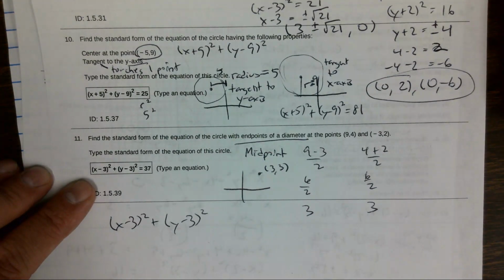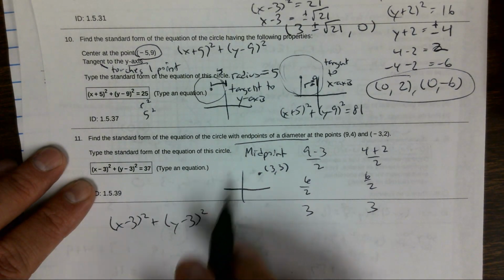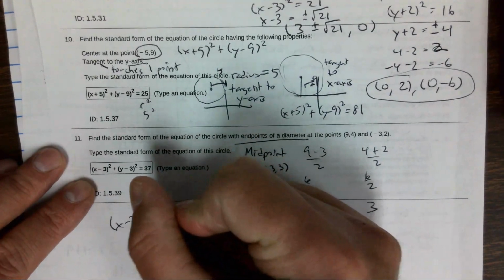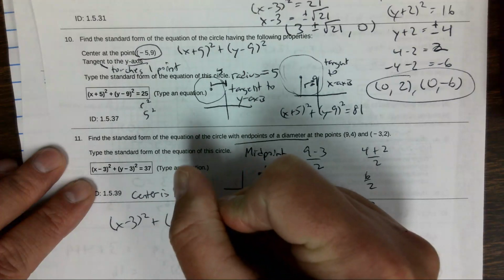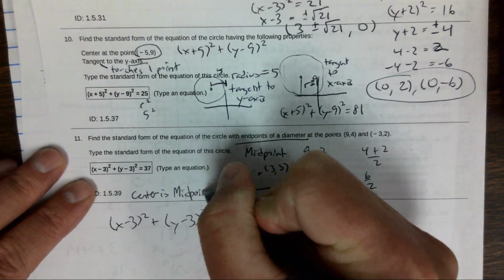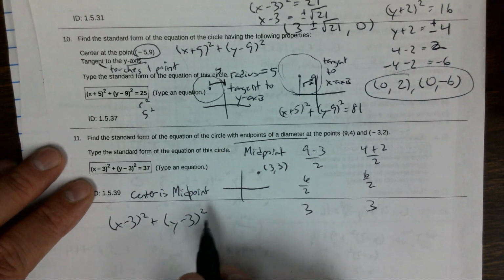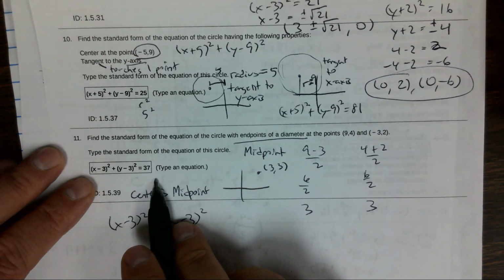Now, we don't really know our diameter. We know we got our midpoint, which is the center of the circle. The center is the midpoint. We don't know our radius or our diameter.